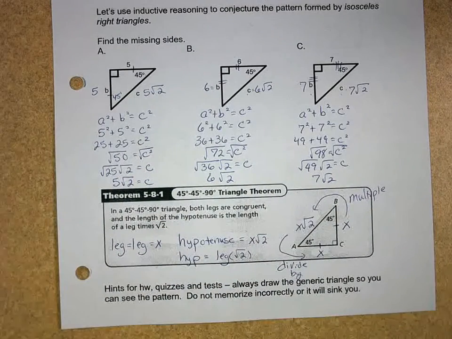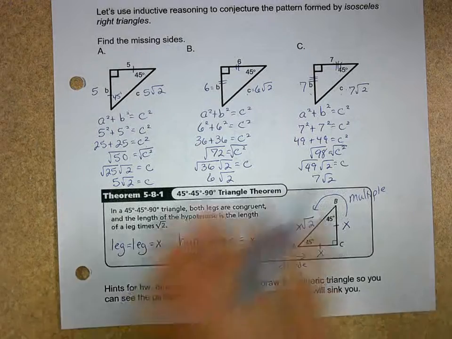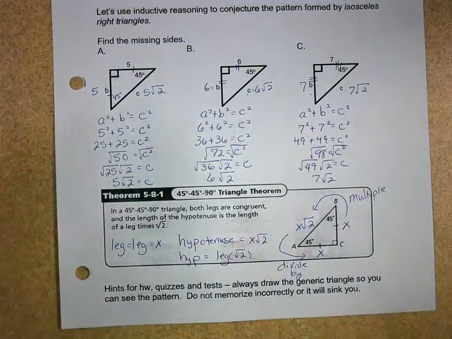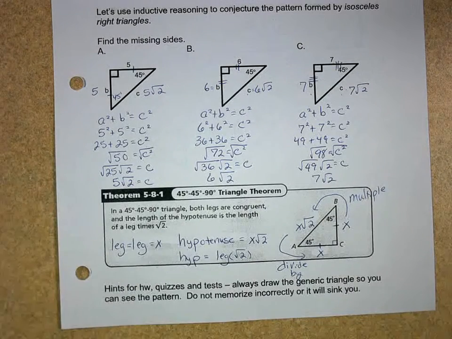It'll help. Now, here's the thing. You want to memorize these triangles as much as possible because it will help you keep things straight and keep a pattern, because this pattern holds true no matter what the radicals are for every single isosceles right triangle. All right, so we're going to go ahead and we're going to start applying what we know to the back side.